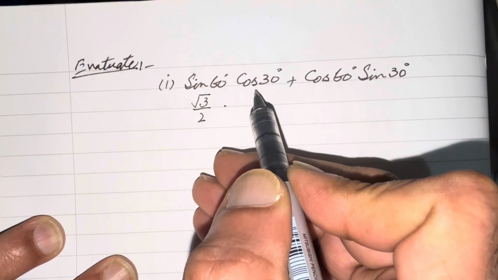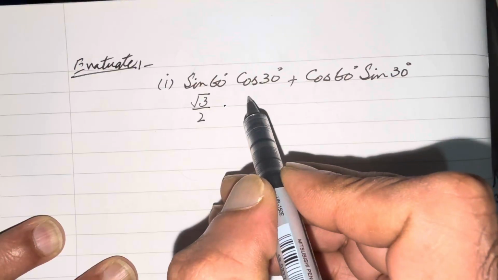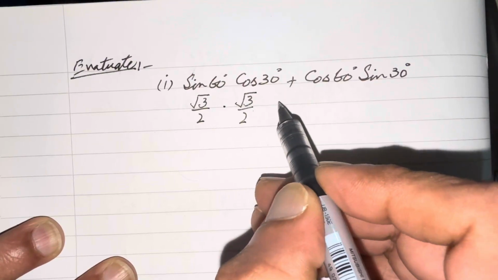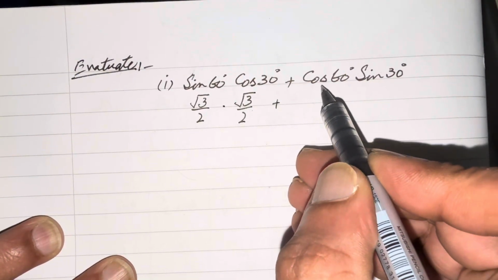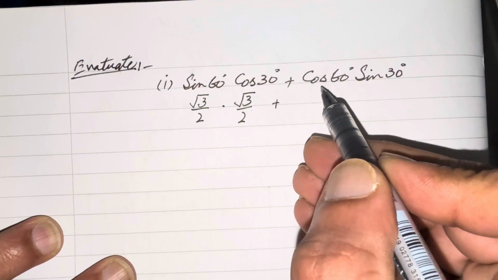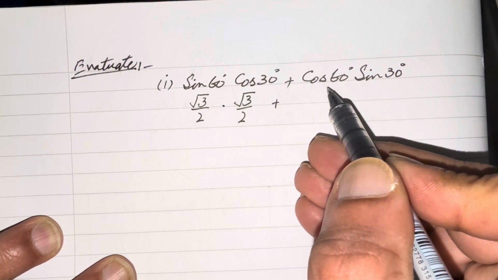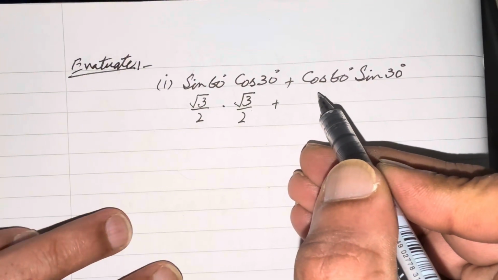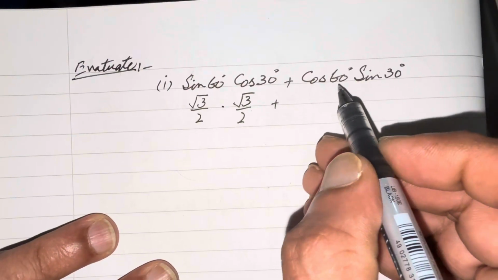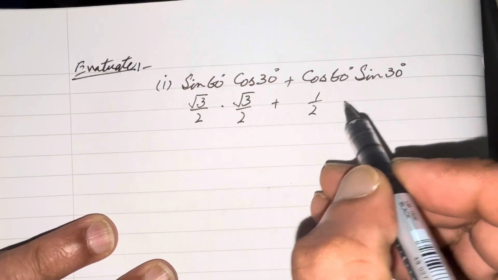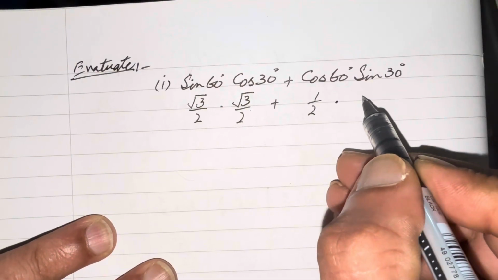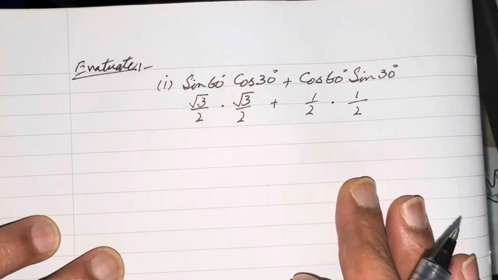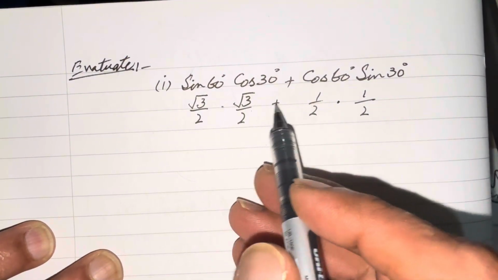So cos 30 will also be equal to under root 3 over 2. Then plus, now we will have to put the value of cos 60. By using the table, the value of cos 60 will be equal to 1 over 2, and sine 30 will also be equal to 1 over 2. So that's how we will put the values of these trigonometric ratios.